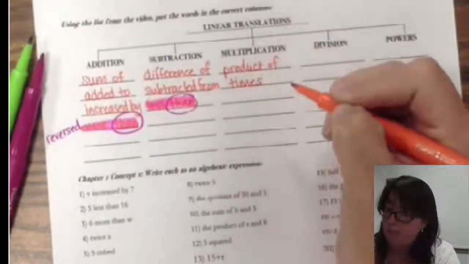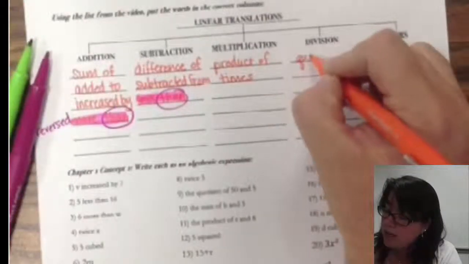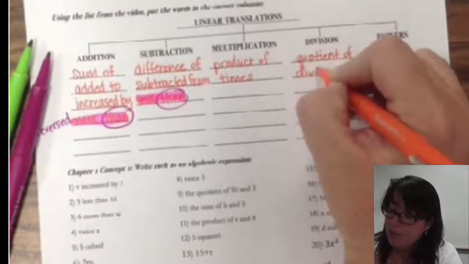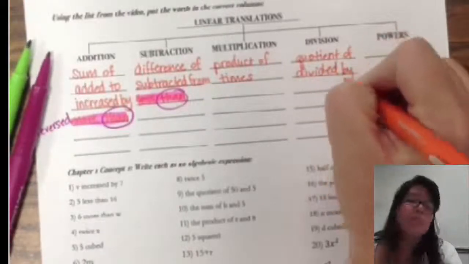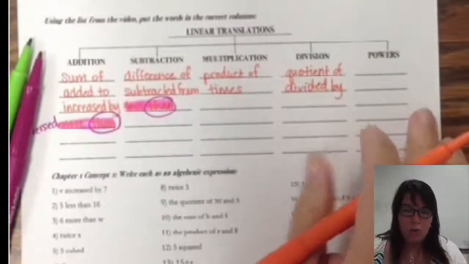Multiplication, you might see the product of, you might see times. Those are a couple of examples for that. For division, you might see quotient of or divided by. And then let's talk about powers. We're not going to be using a whole ton of powers, so don't get freaked out.